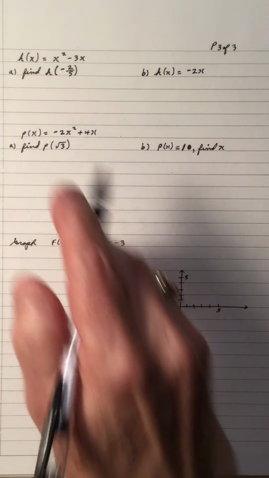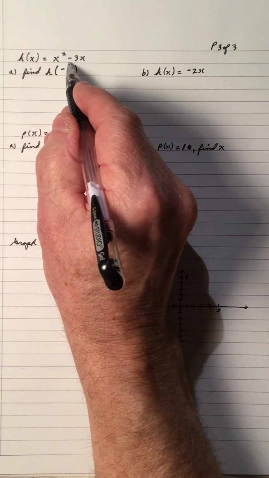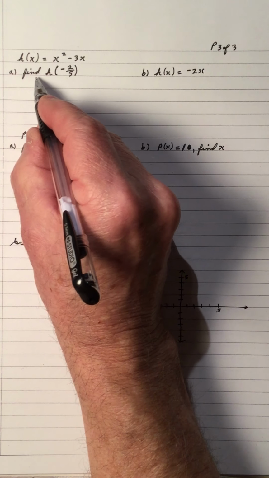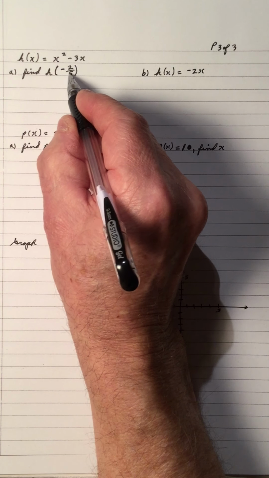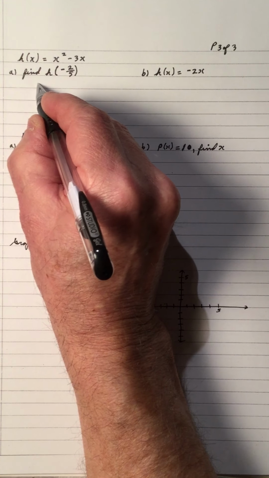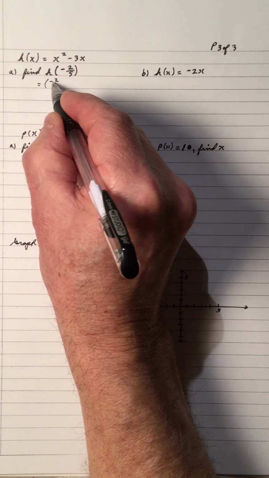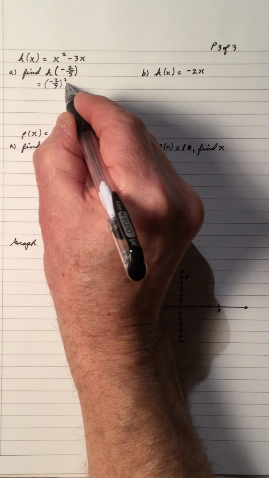And another one, the h of x is x squared minus 3x. Find the h of negative 2 over 5. So we're putting a negative 2 over 5 in the place of x.